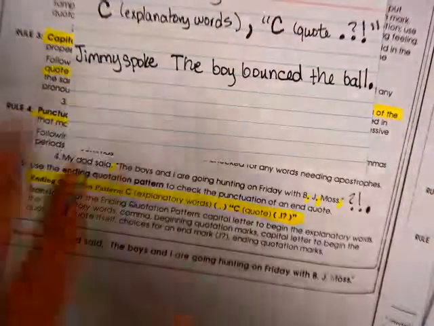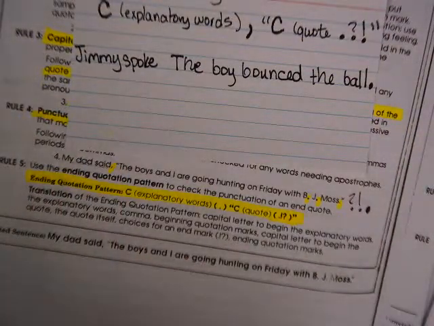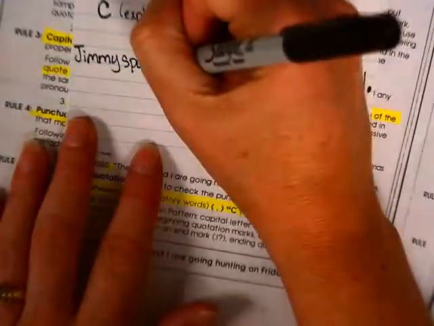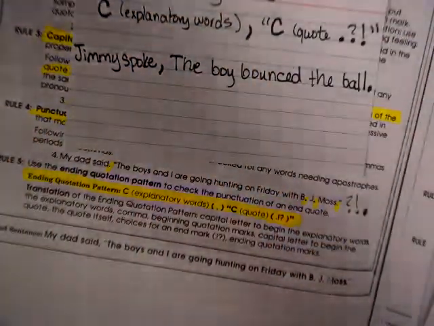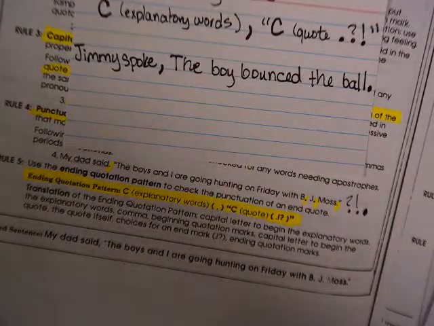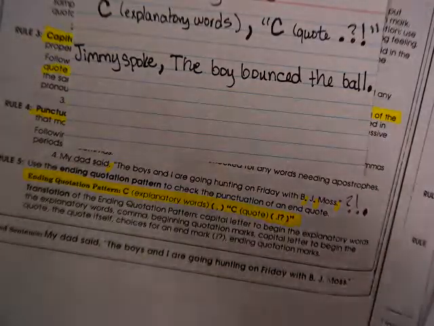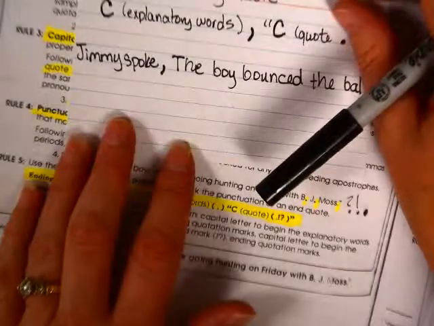Okay, and what do we put after our explanatory words in this case? What'd you say? A comma. So we've got to make sure we separate that. If not, we've got Jimmy spoke, the boy bounced the ball. We have a run-on sentence. We have to have some kind of separation.